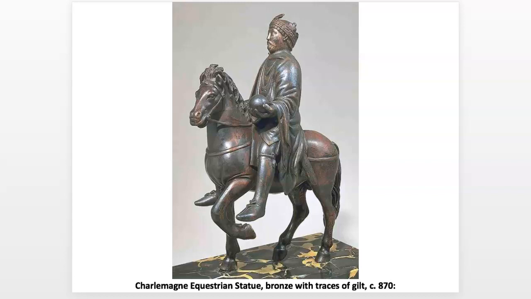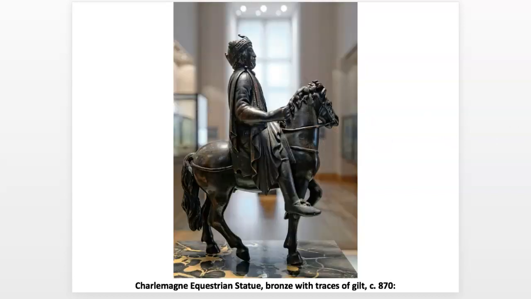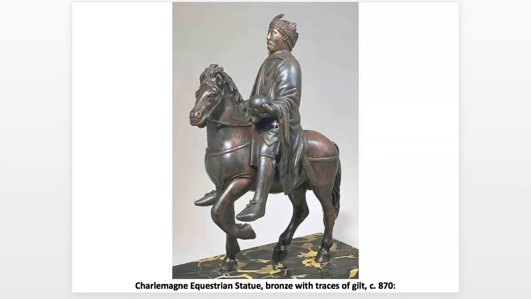What does he have on him? Well, we have a crown, so another power symbol, but we also have a sword hidden in his cloak, and this orb right here. It's kind of interesting. He also would have originally had something in his hand here, maybe the actual sword, and this was just the scabbard.